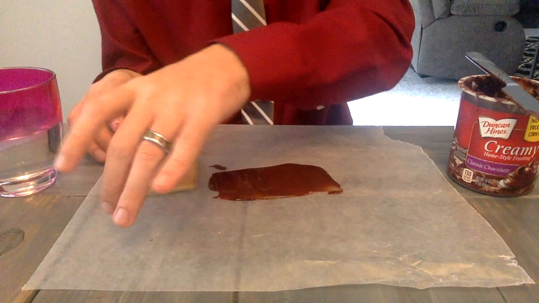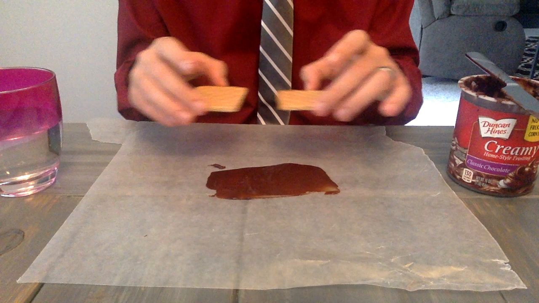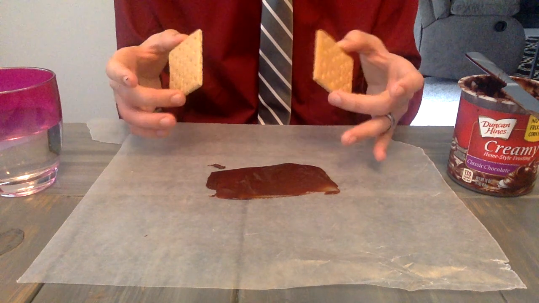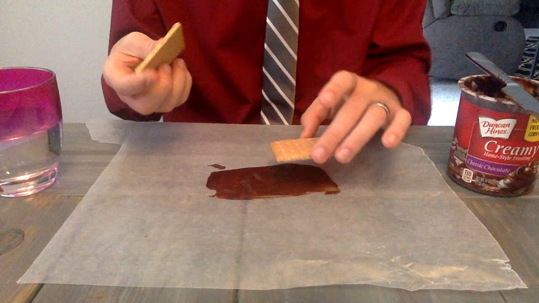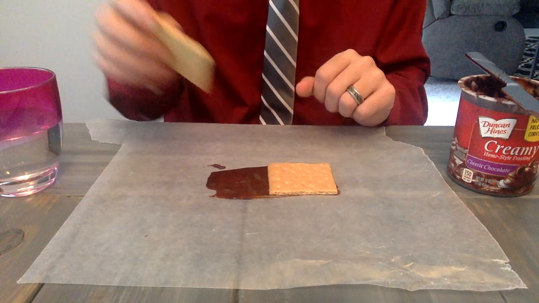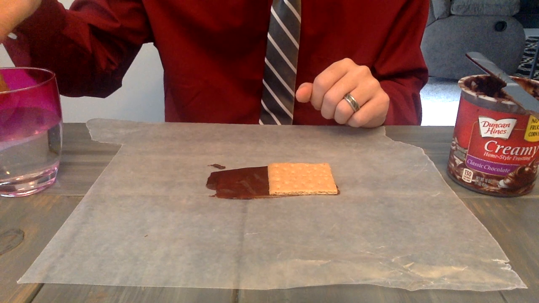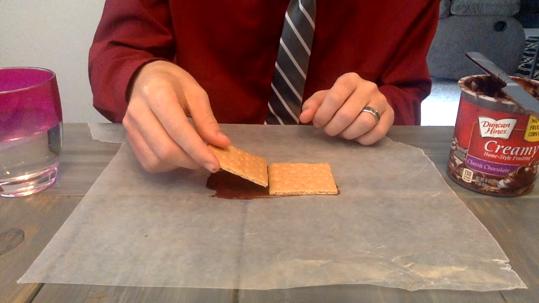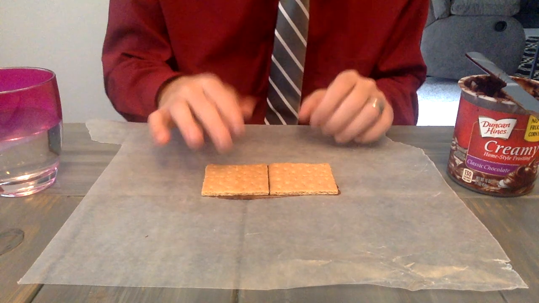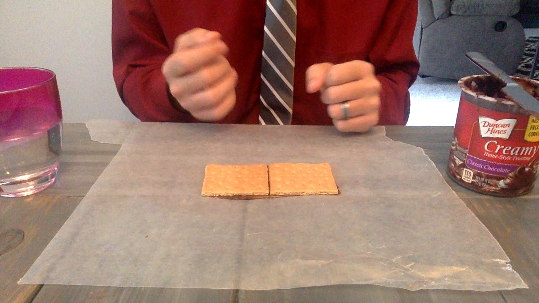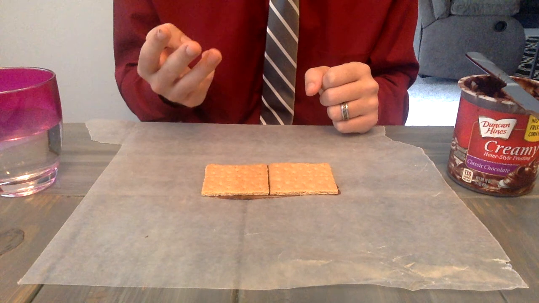With this, you have the plate right here. Where these plates meet, that is known as a plate boundary. In this example, I'm going to dip one of these graham crackers in water to help us. So, there are three main plate boundaries. You have convergent, divergent, and transform.